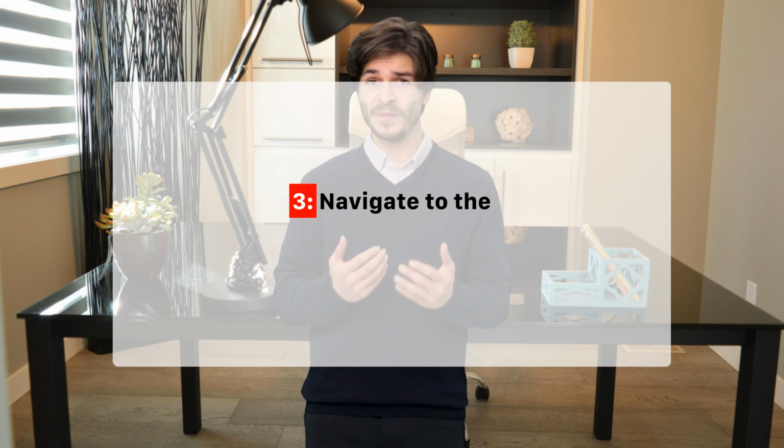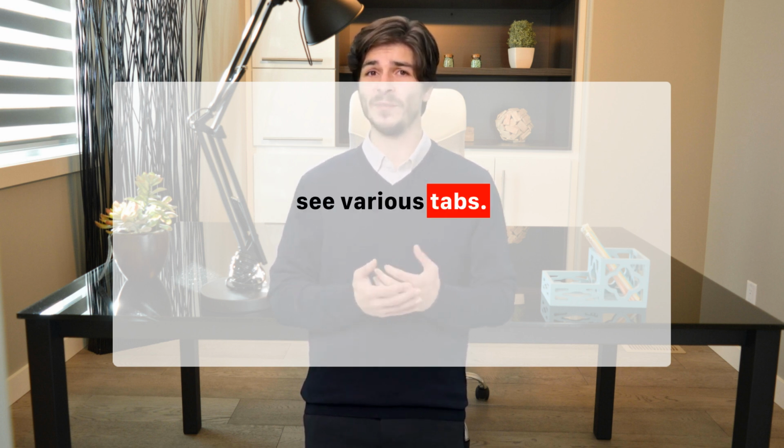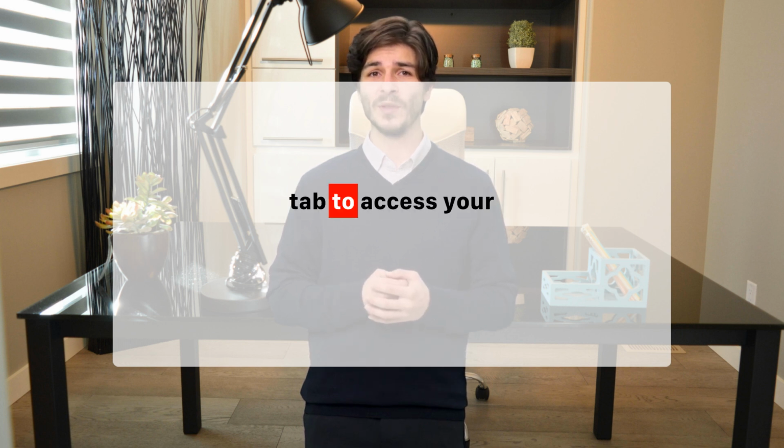Step 3. Navigate to the Security tab. In the Settings menu, you will see various tabs. Click on the Security tab to access your account security options.